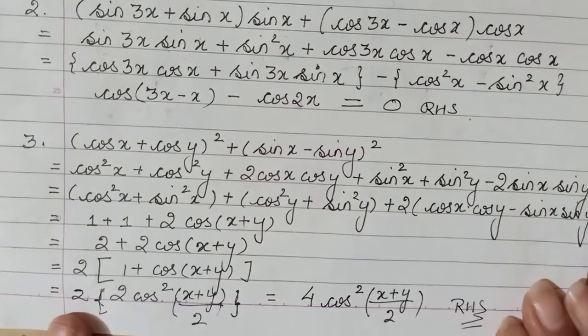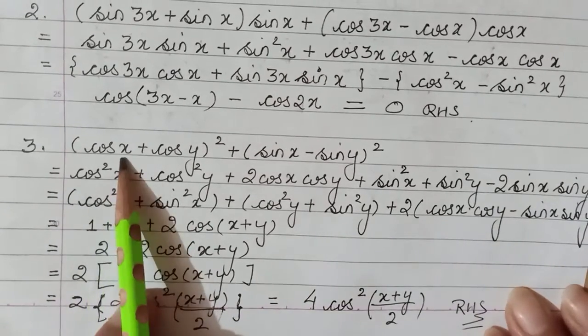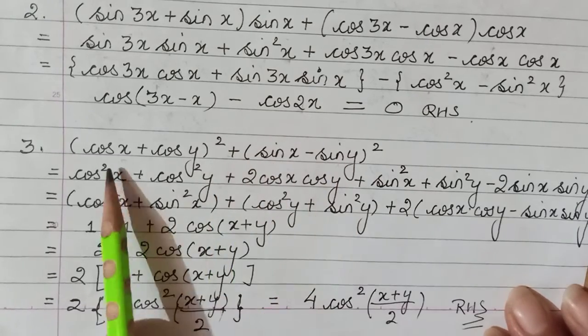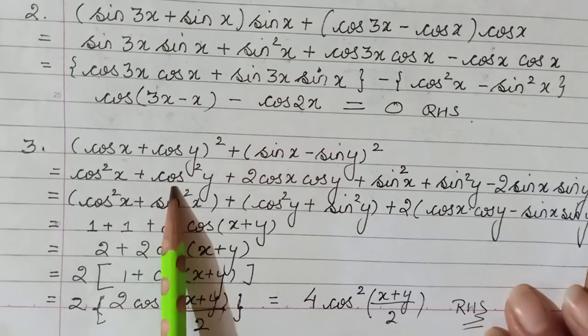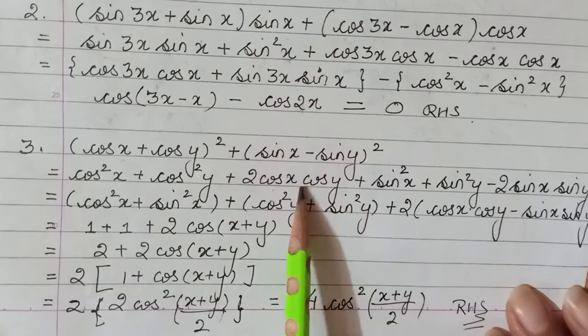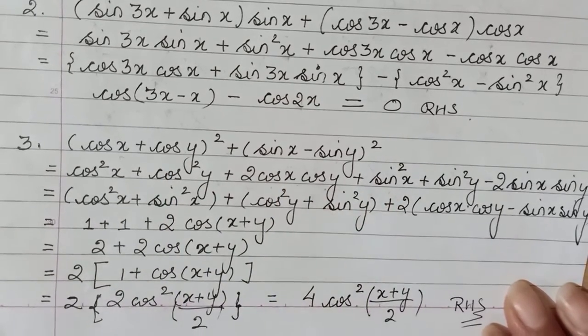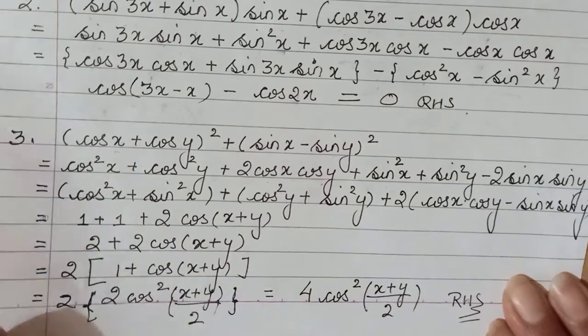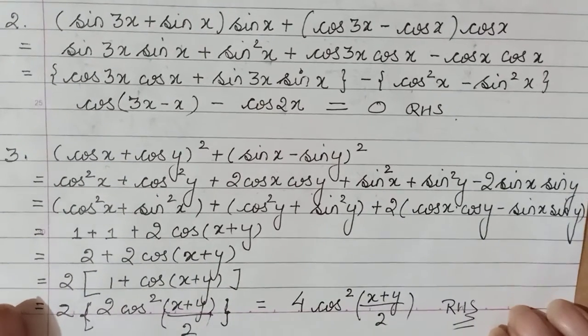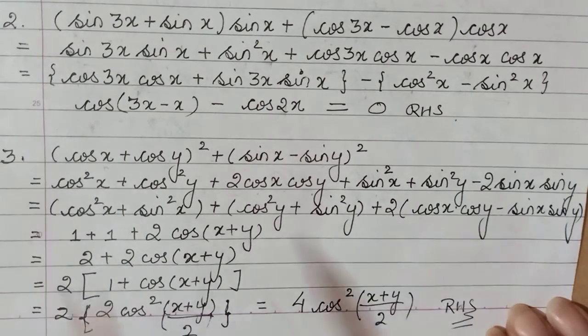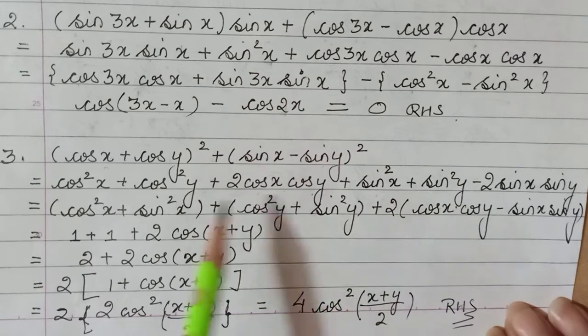Okay, now the next one, I think in this the obvious choice is you have to open these squares. So this gives you cos square x plus cos square y plus 2 cos x cos y. A plus b, a minus b से हम open कर दे रहे हैं सीधे, applying algebraic identities. So that is giving you sin square x plus sin square y minus 2 sin x sin y. अब इसमें कैसे rearrange करोगे?